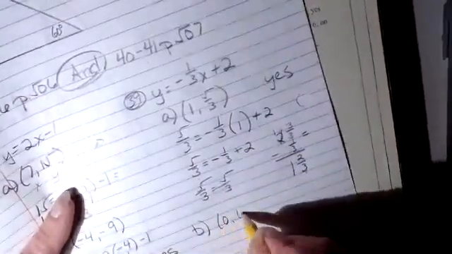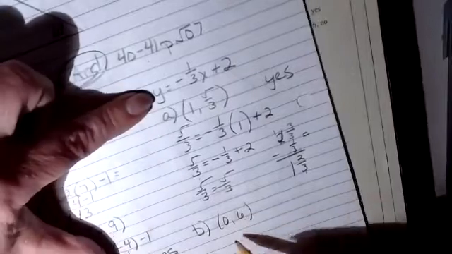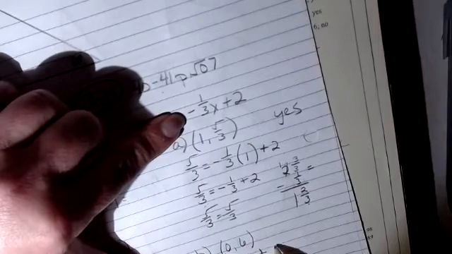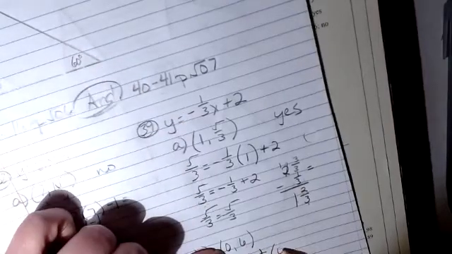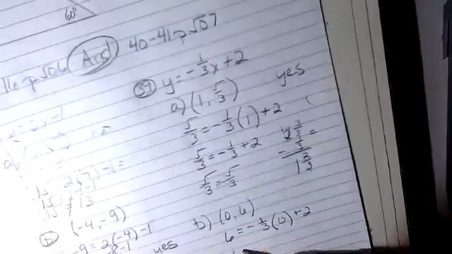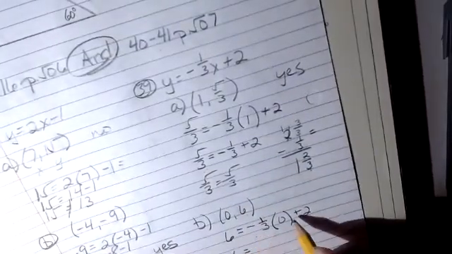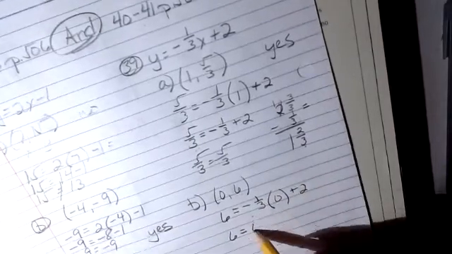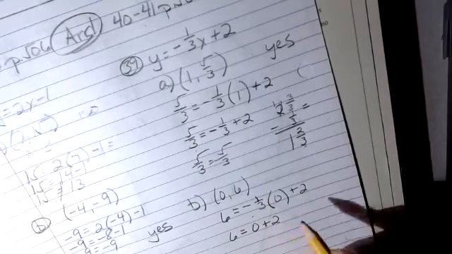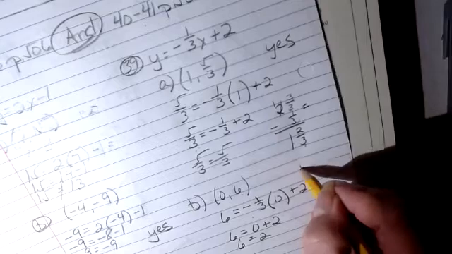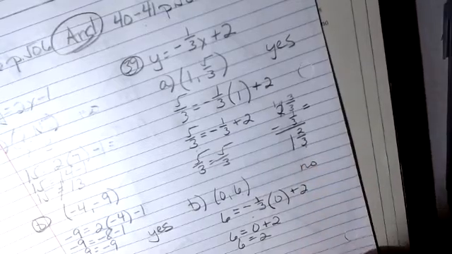Let's work out B together. 0 and 6. All right, so y they think is 6 equals negative 1/3 times, what do they want x to be? 0. Well, that's nice and easy. Plus 2. All right, so 6 comes down. 6 equals, what's negative 1/3 times 0? Guess what? Anything times 0 is 0. 0 plus 2. So they're saying 6 is equal to 2. Well, I don't think so. So the answer to this one is a no.